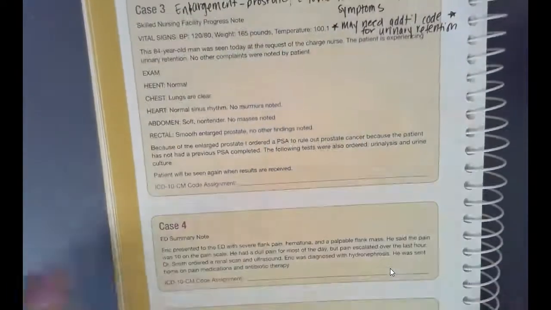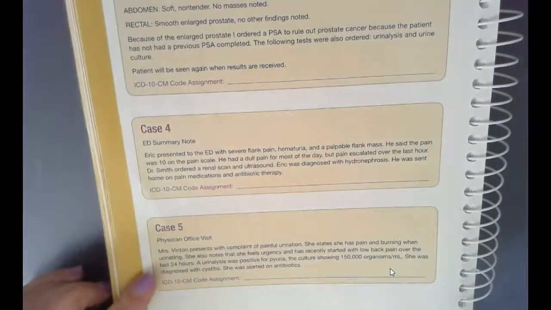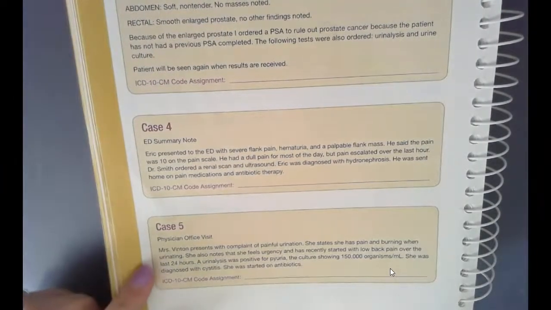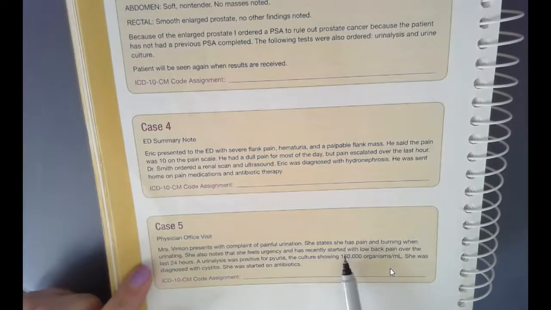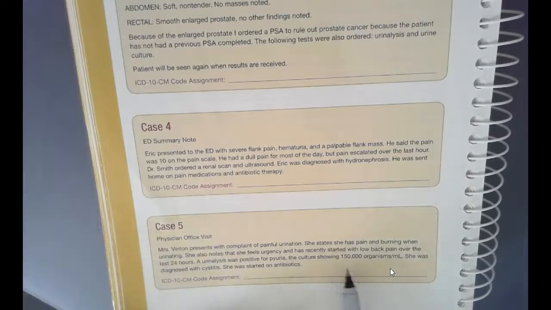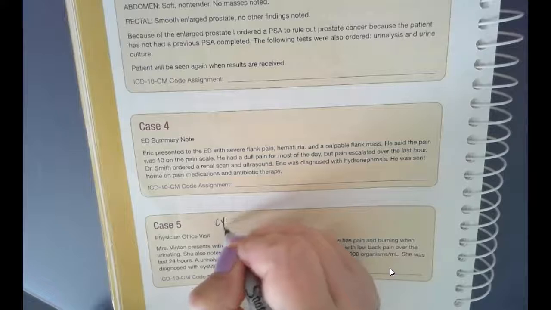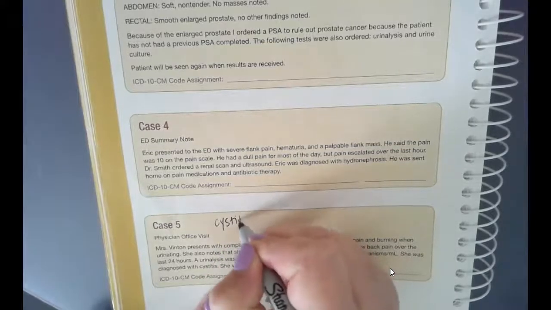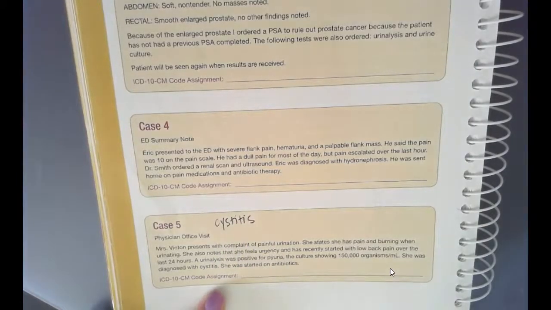So let me move you down here. Ooh, there we go. To case 5. Down here at the very bottom. Miss Fenton. Pain and burning when urinating. Low back pain. Culture showing she was diagnosed with cystitis. Okay, so that's pretty easy. So you're going to look up cystitis there. So that's going to be your diagnosis there.